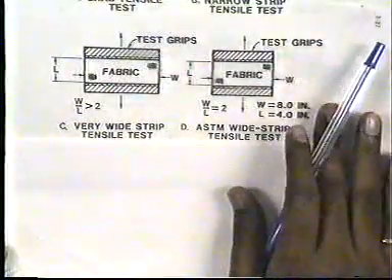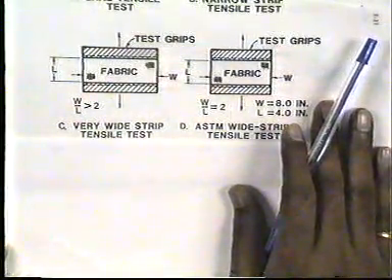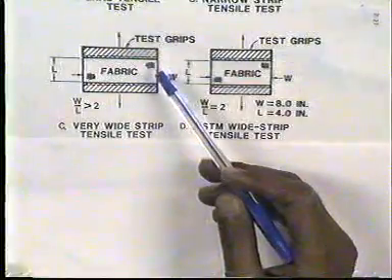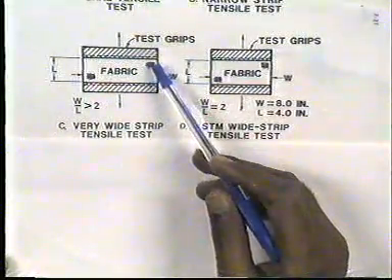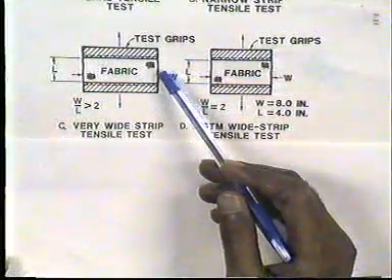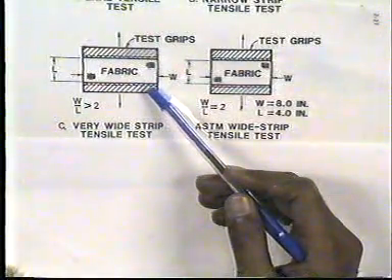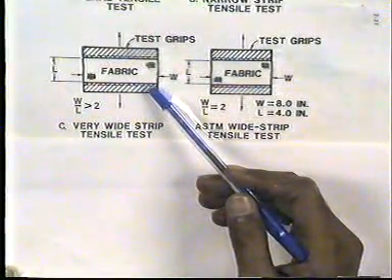The determination of the wide width force elongation properties of the geotextile provides the design parameters for reinforcement type applications.